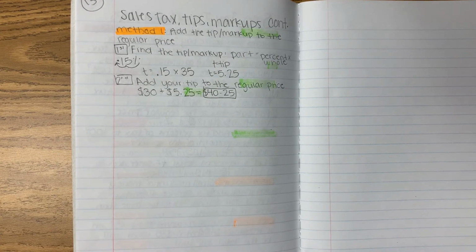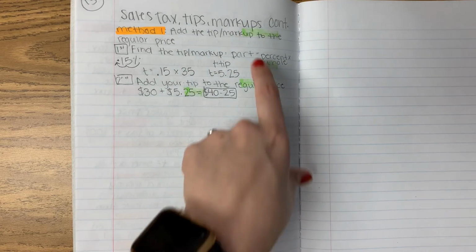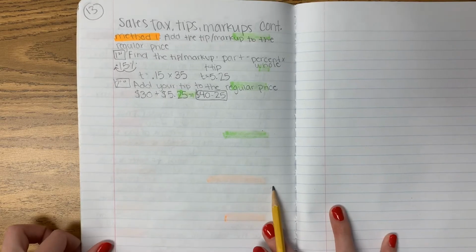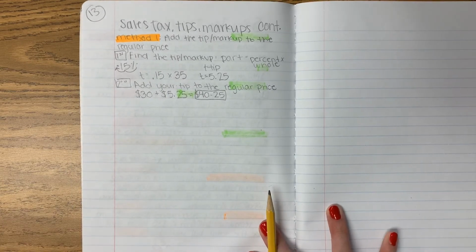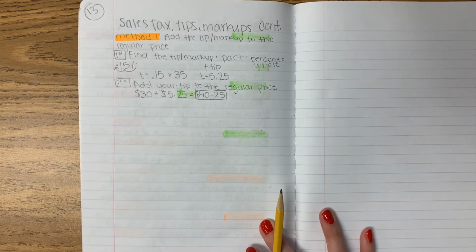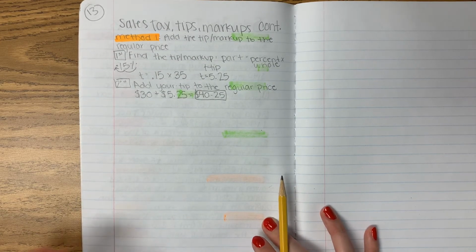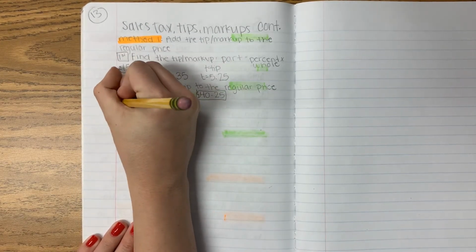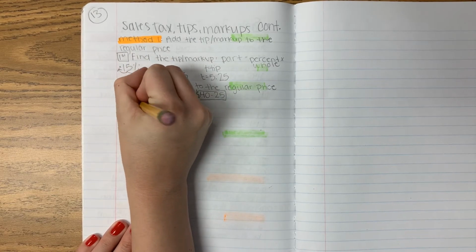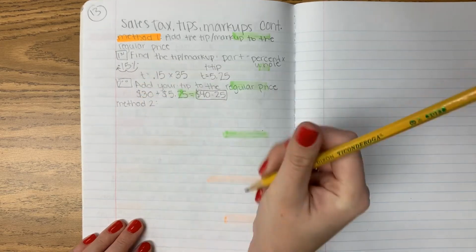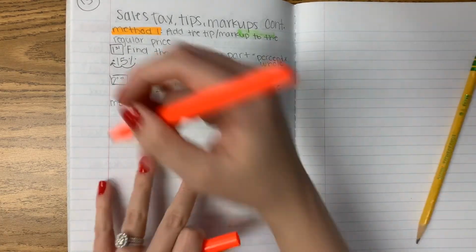So we're finding 15% of our total bill and adding that on top of our $35 that we are already planning on paying, because we wanted to tip our waiter or waitress for being super awesome. So this is a really awesome life skill that you'll be able to use, and I highly recommend that next time you go out to dinner, or even, you can see this on receipts when you pick up a pizza or something.